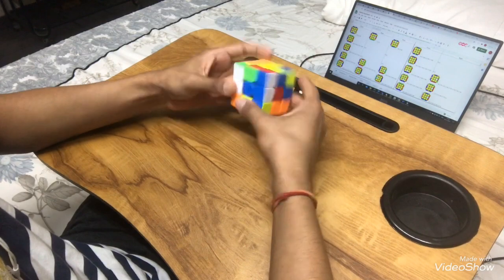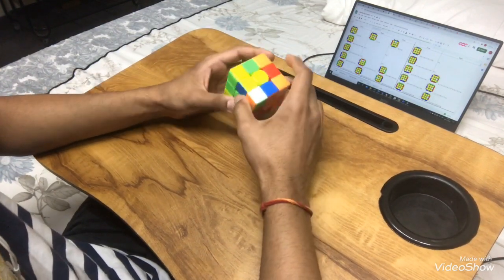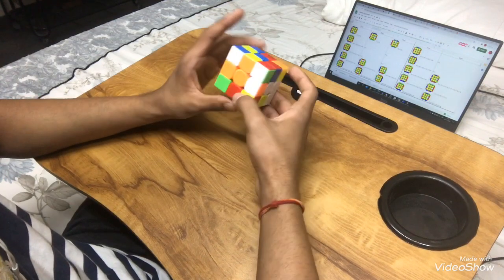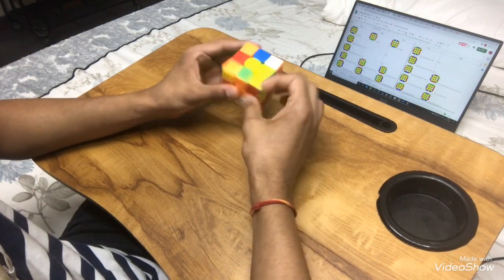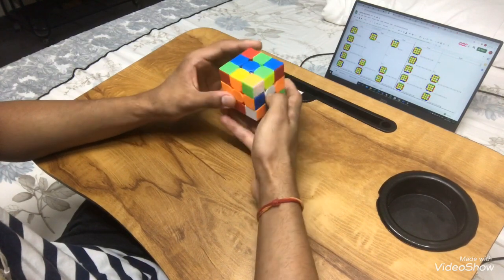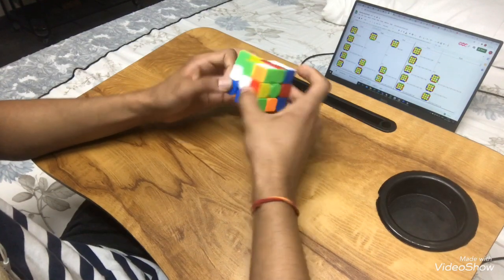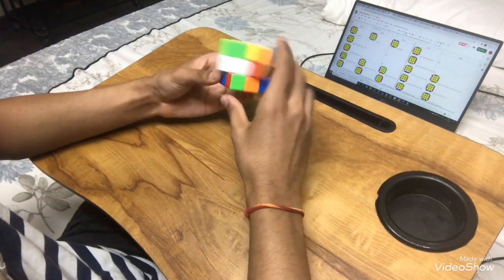Now let's talk a little bit about a different way L5EP can be done. So let's once again solve the first block. Let's just do it a beginner way so that I don't have to spend time in inspection. Okay, so I am done with the first block.